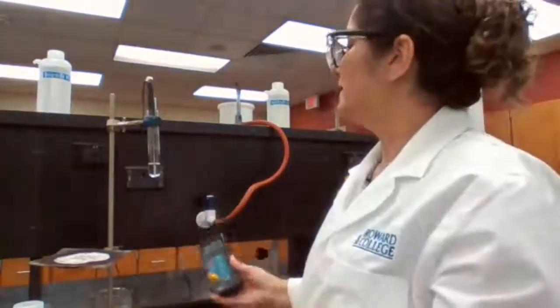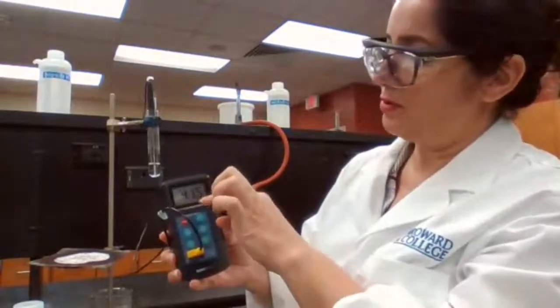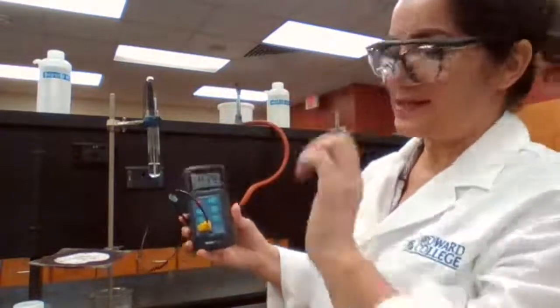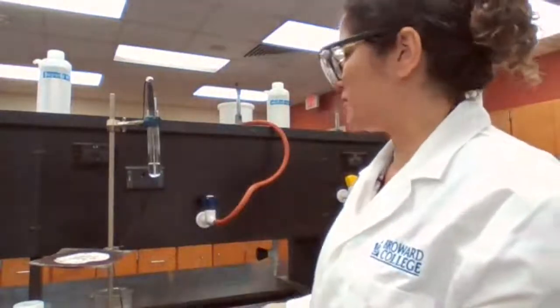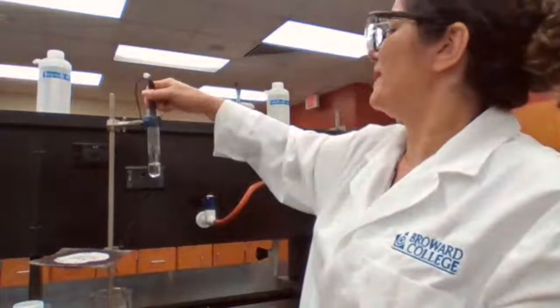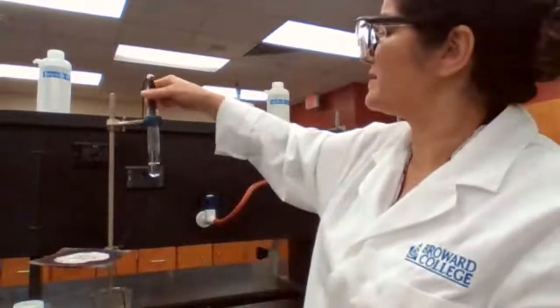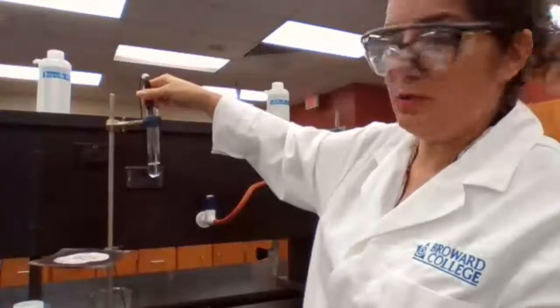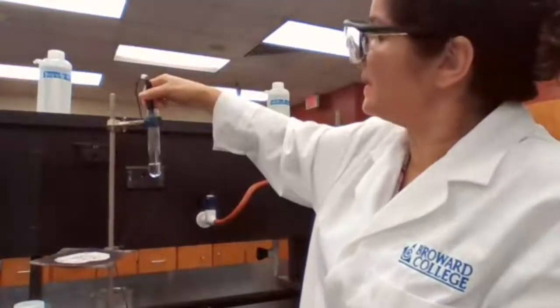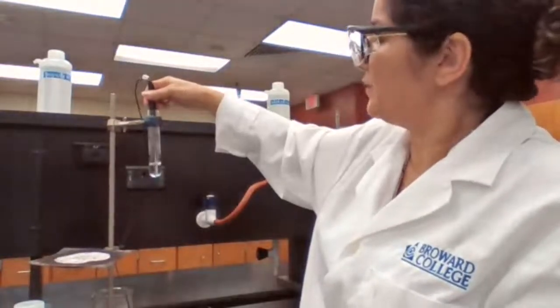We have to wait because, as I said, it could go low and then it goes back up. When it stays stable, we record the temperature. When it goes down and it goes back up, that means it went through the supercooling process. The temperature is lower than the freezing point, but the solution is still in liquid form.